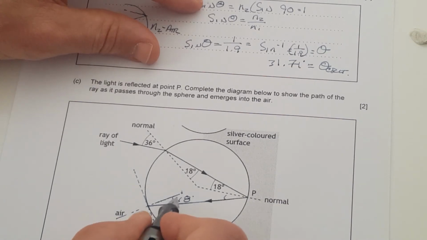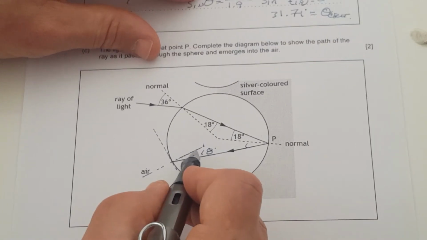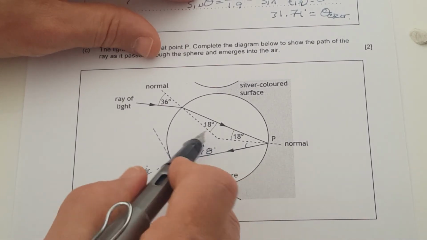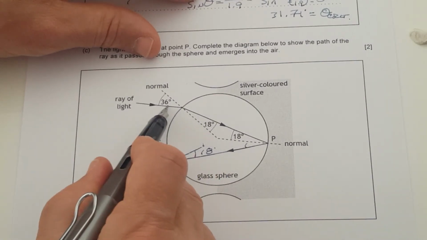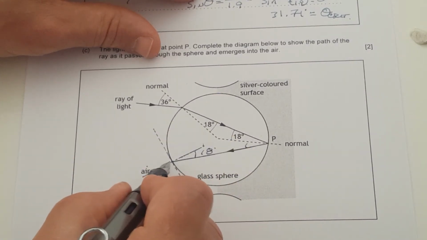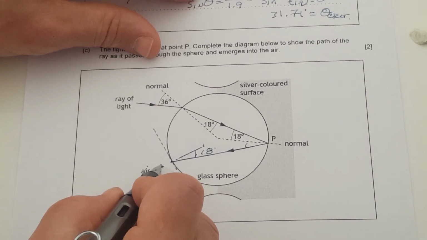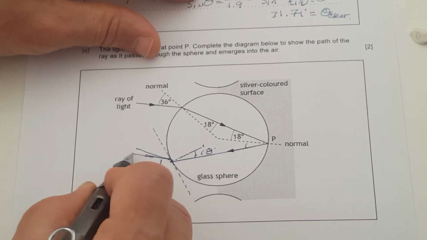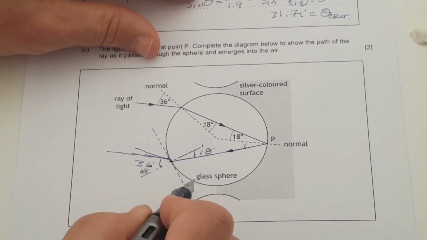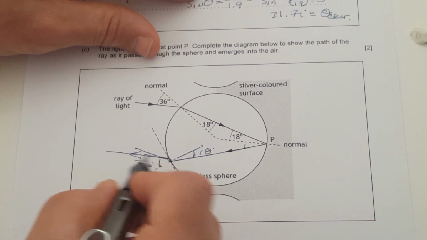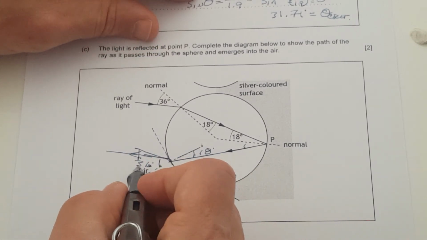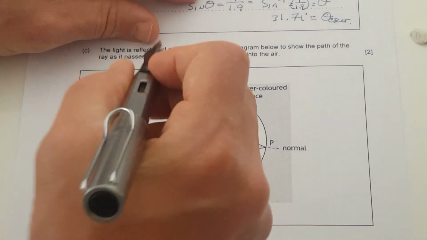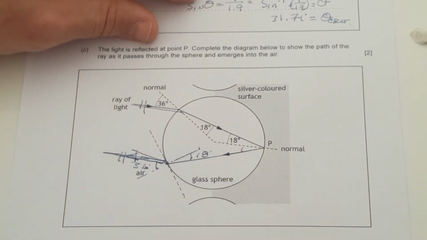And we want to know if this is 18 degrees, what is my angle of refraction on the outside? Well, it's just going to be opposite of this, right? So if this is 18 degrees, then my angle of refraction is going to be 36 degrees. And because it's 36 degrees, we can see that this ray and this ray are now parallel.